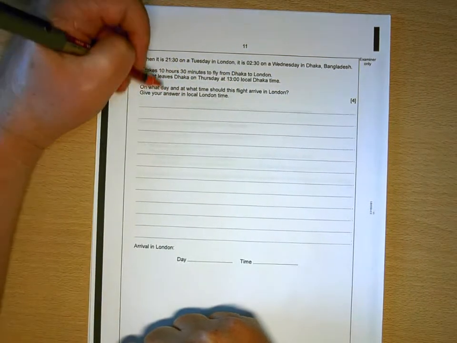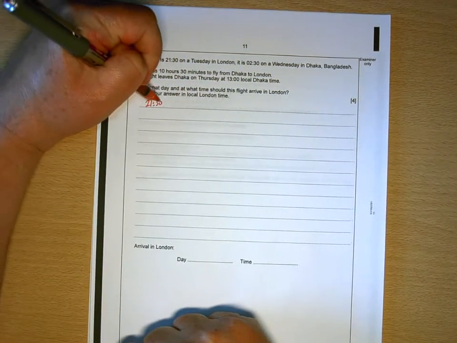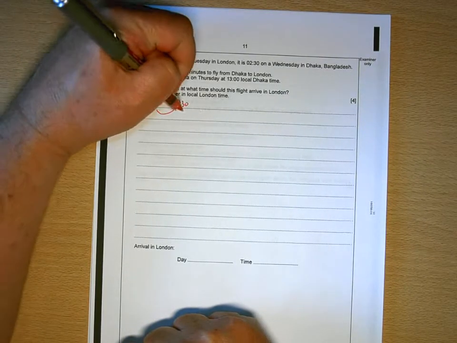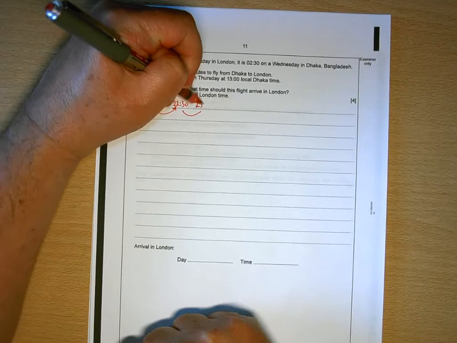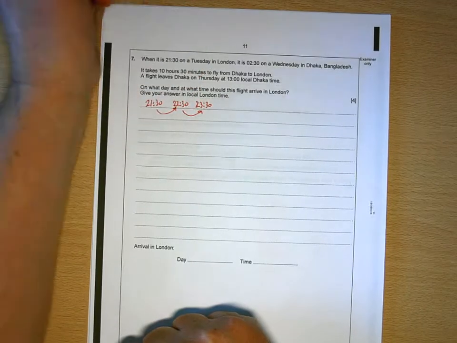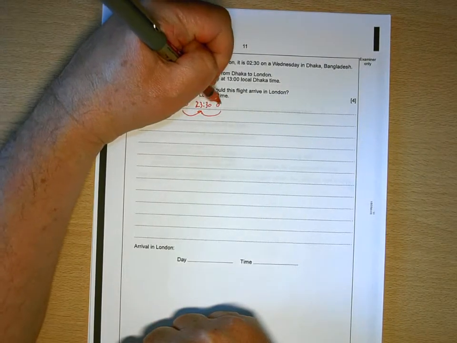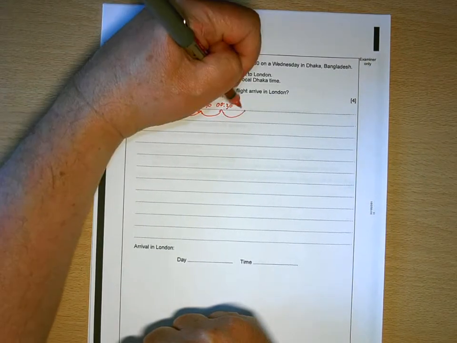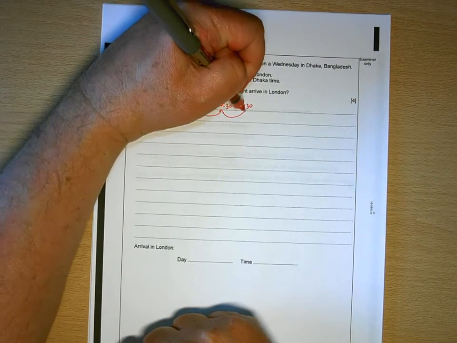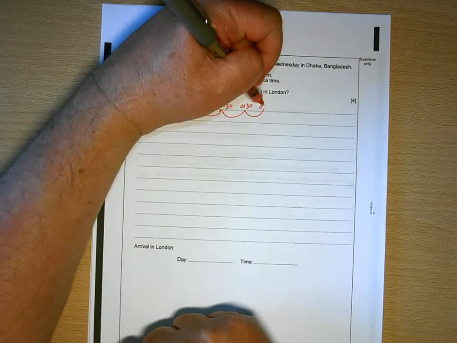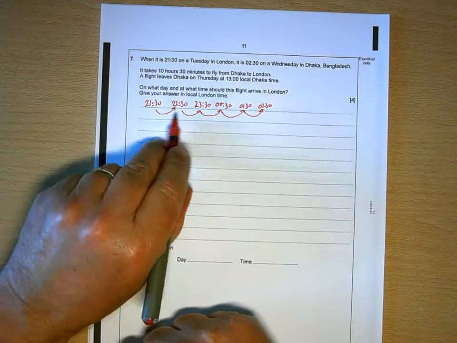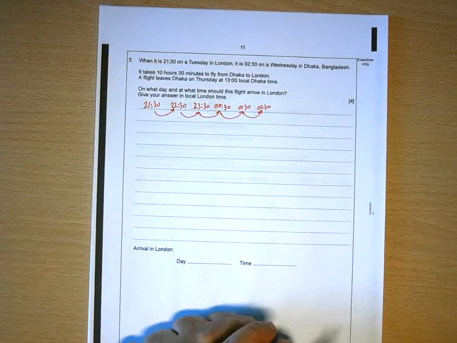So we're going from 21:30. If we go an hour, another hour, we're now past midnight, another hour, and another hour. 1, 2, 3, 4, 5 hours.